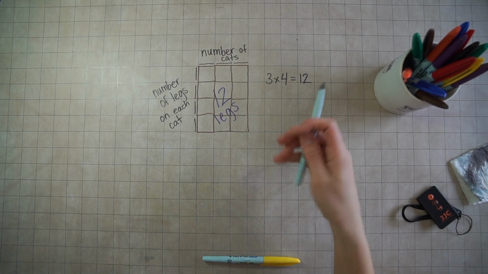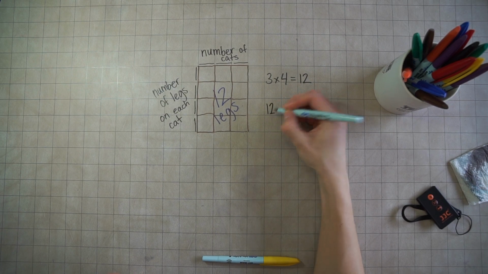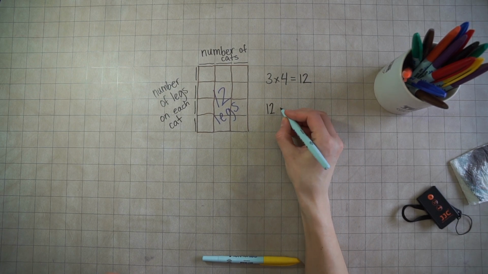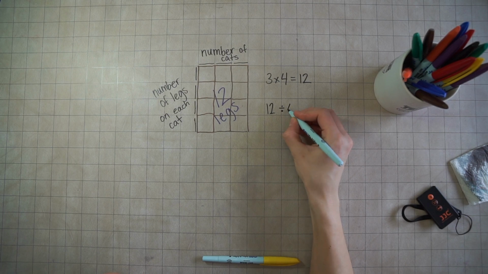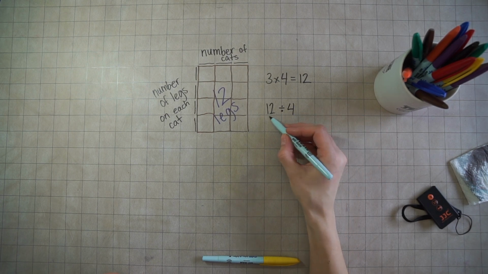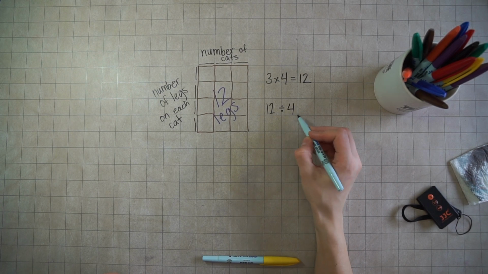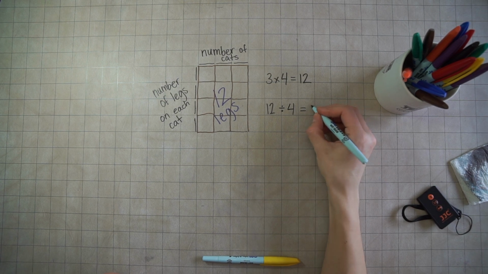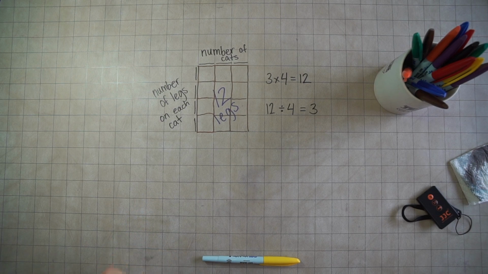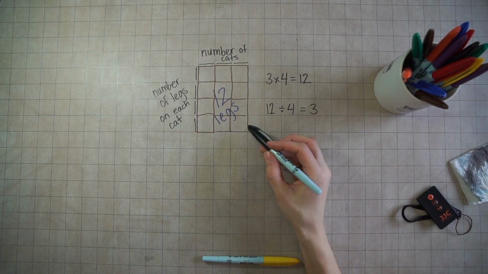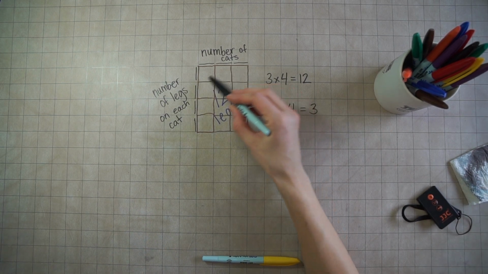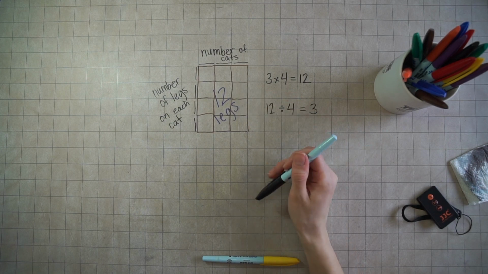So let's imagine we peeked under a door and saw 12 cat legs. We know that there's 4 legs on each cat, so 12 legs divided into groups of 4 gives us 3 cats in all. So to use an array to think of division, you start with the total and you make it into groups.